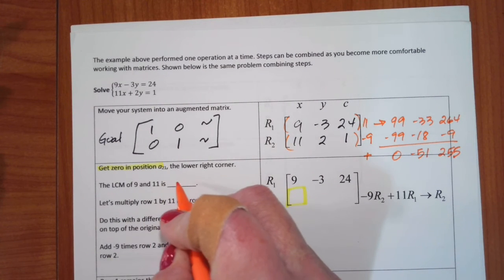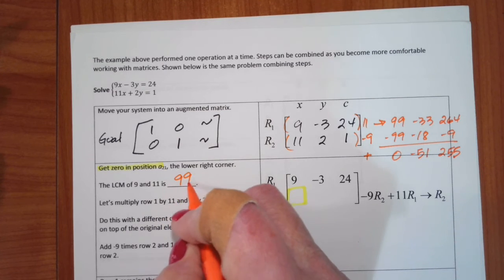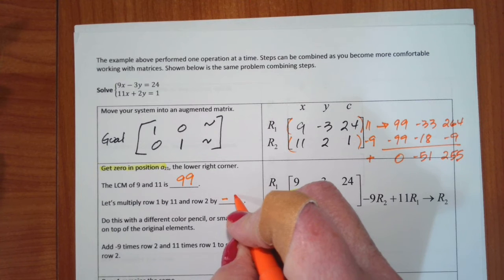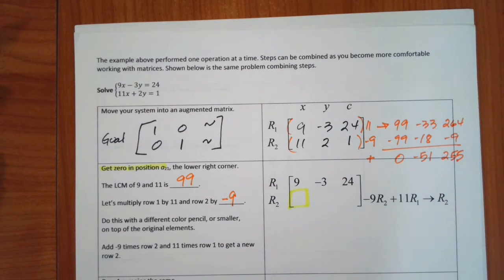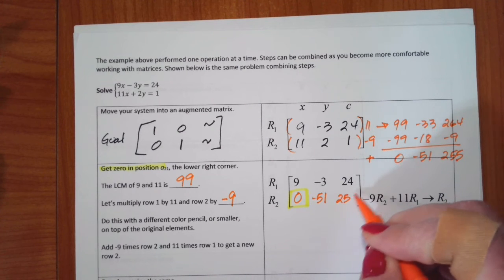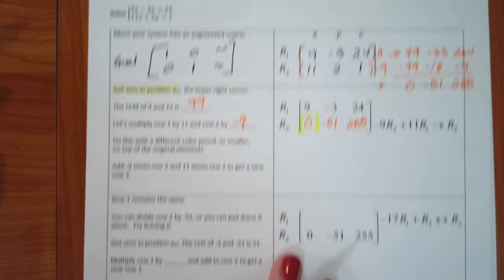So once again, the LCM is going to be 99. Multiply row 1 by 11 and row 2 by -9. So I've got my 0, -51, and 255. Okay.